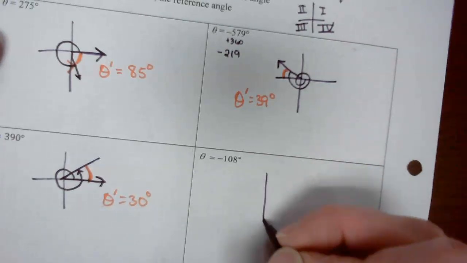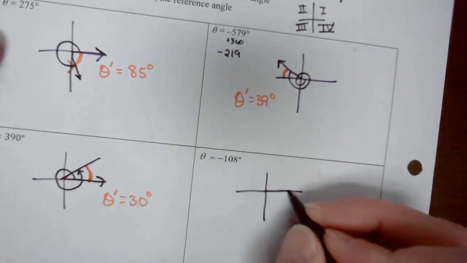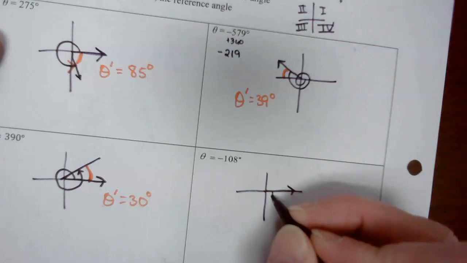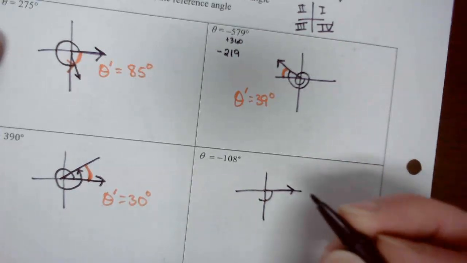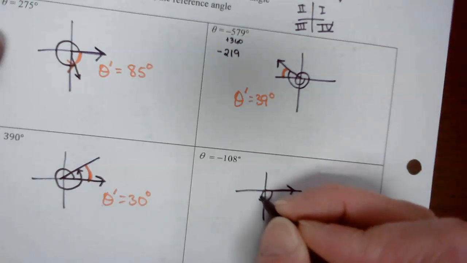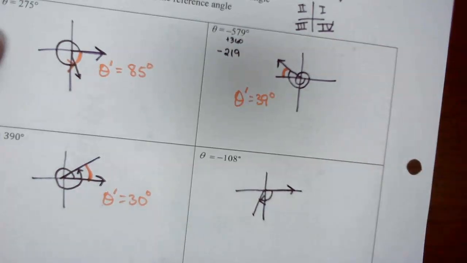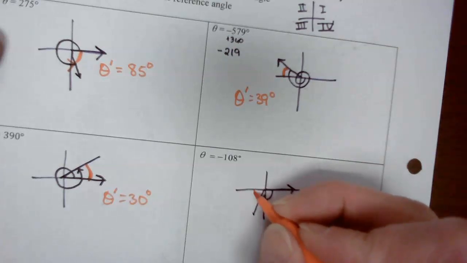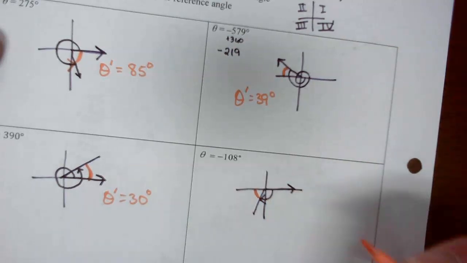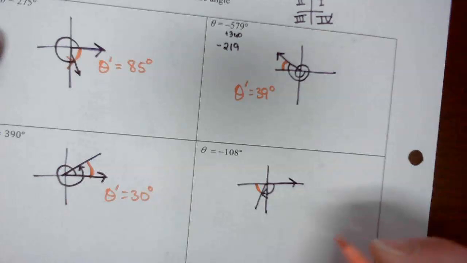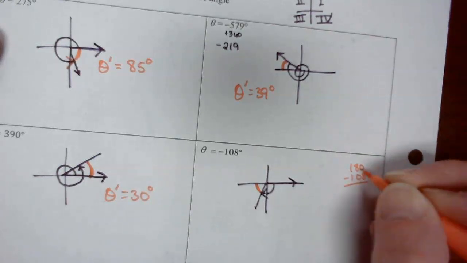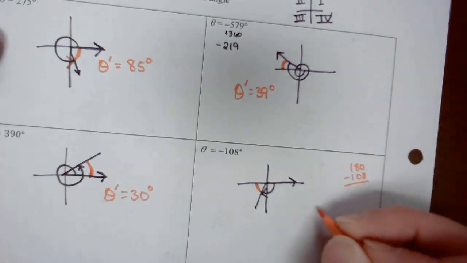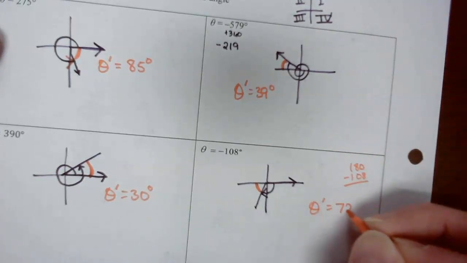Negative 108 starts here and goes backwards. Here's 90, and then it's going 18 more. So how far away is it from the x-axis? So you could do 180 minus 108, and that would give you 72 degrees.